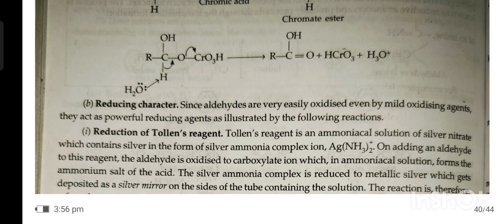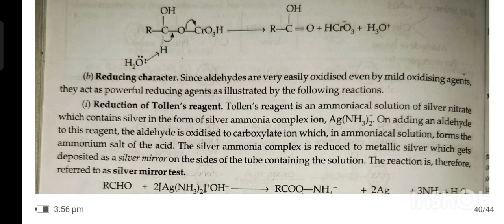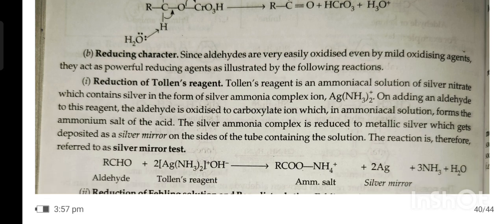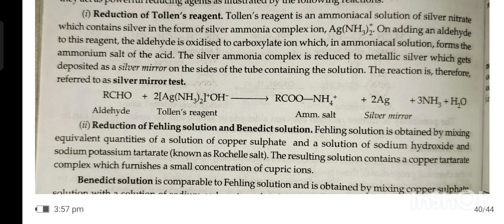Reduction of Tollens reagent. Tollens reagent is an ammoniacal solution of silver nitrate, which contains silver in the form of the silver ammonia complex ion. On adding an aldehyde to this reagent, the aldehyde is oxidized to a carboxylate ion, which in ammoniacal solution forms the ammonium salt of the acid. The silver ammonia complex is reduced to metallic silver, which gets deposited as a silver mirror on the sides of the tube containing the solution. The reaction is therefore referred to as the silver mirror test. Aldehyde plus Tollens reagent gives ammonium salt plus silver mirror plus ammonia plus water.